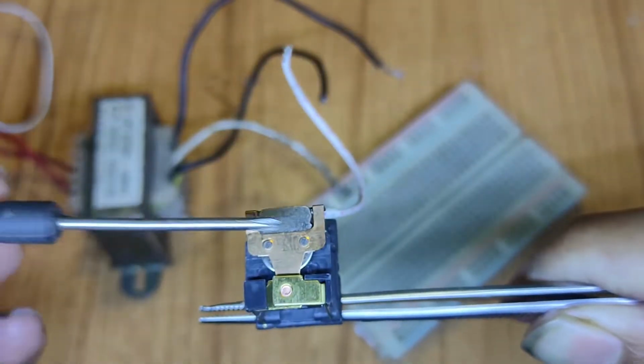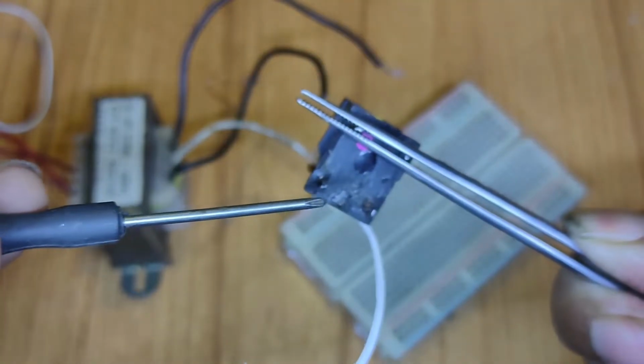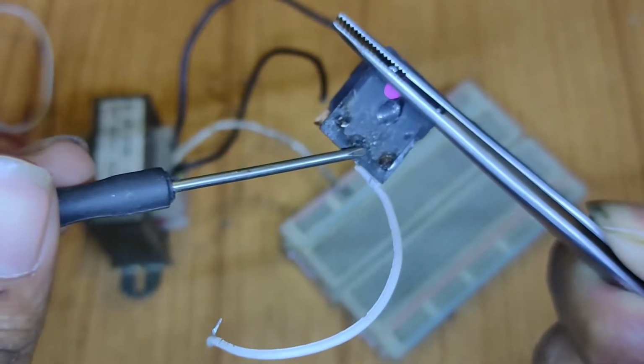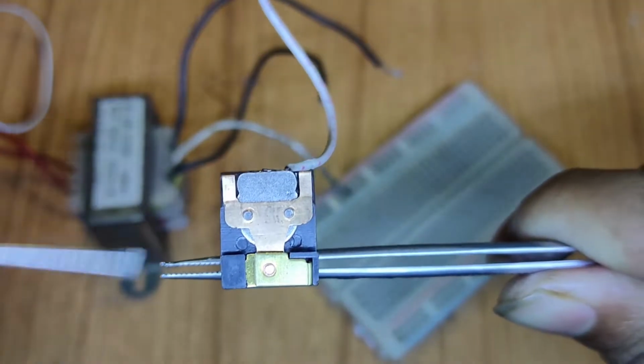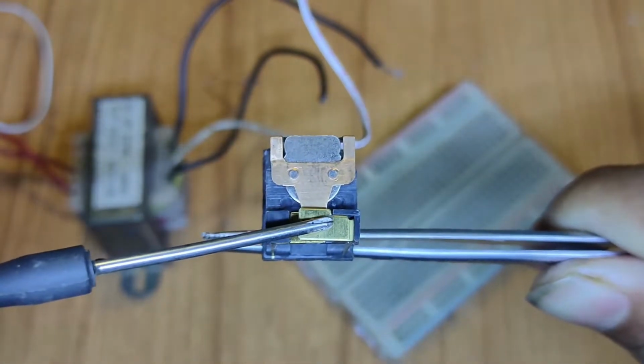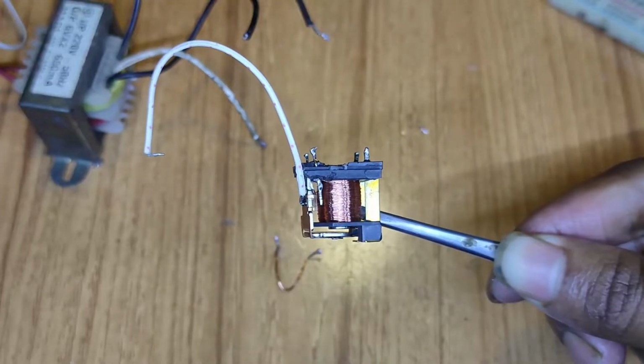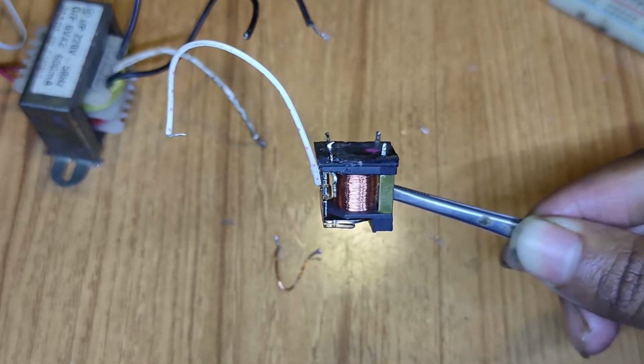This relay has a common pin which is provided on this side. I'm taking a wire from this. This is my broken pin. That's why I'm wiring from this. So this is the common side, this is the normally closed side NC, and this is the normally open side. It is simple to learn to make an inverter.